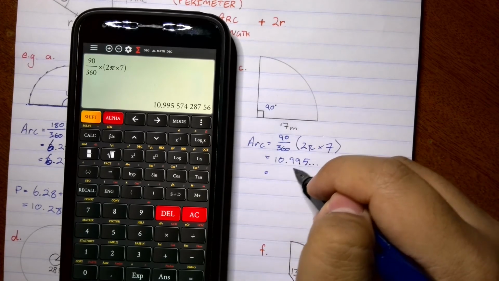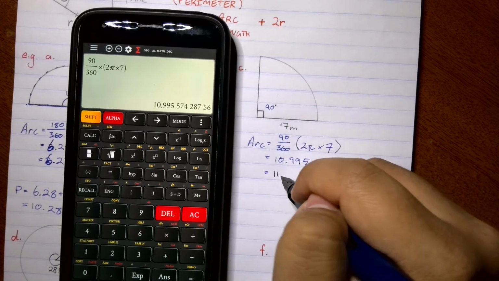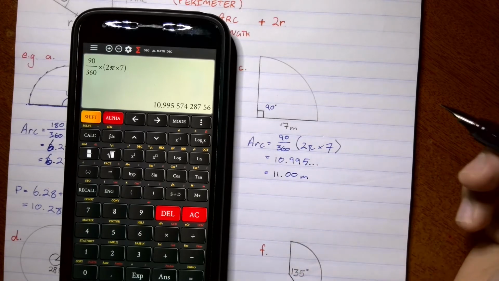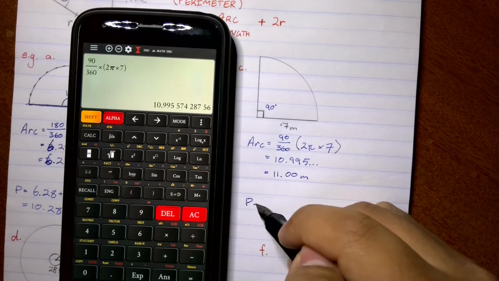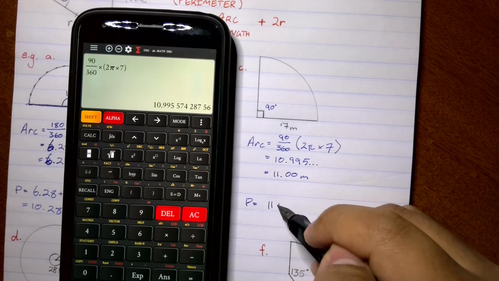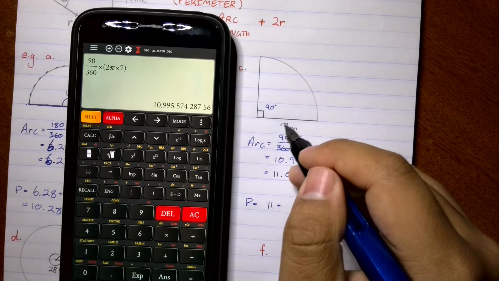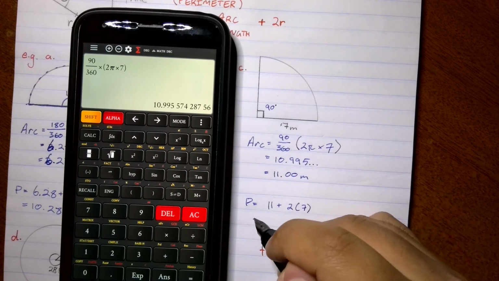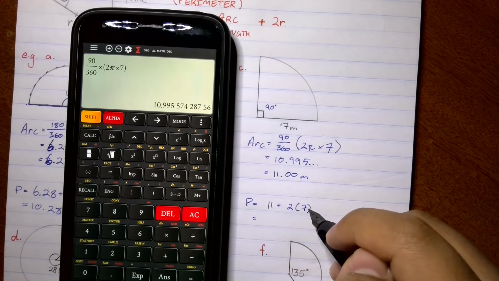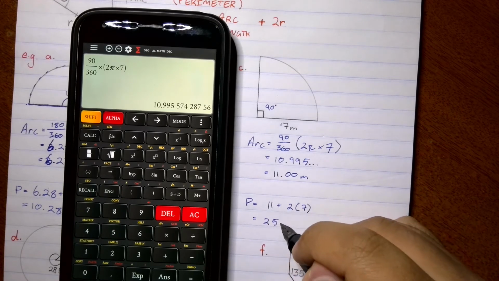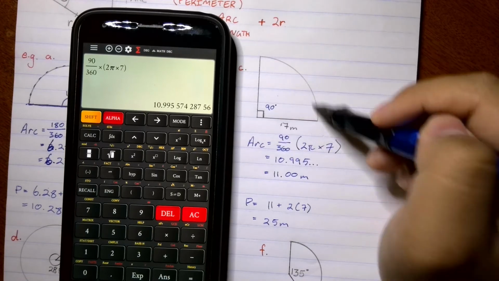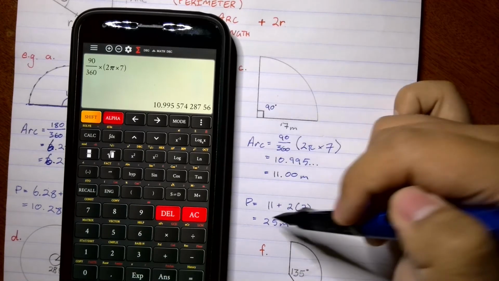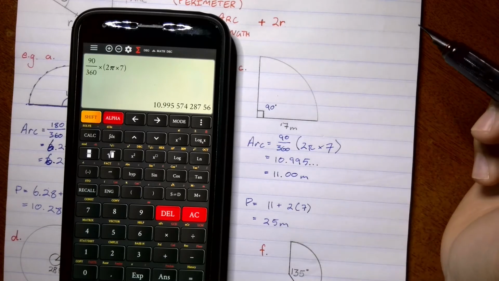Rounding this off is actually pretty tricky. It'll actually be 11.00 meters. Finding the perimeter, P, is going to be 11 plus 2 lots of the radius, 2 times 7. 11 plus 14 is going to be 25 meters. So the perimeter of this shape is going to be 25 millimeters.